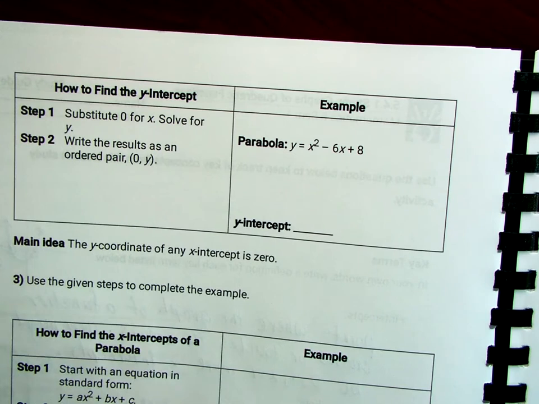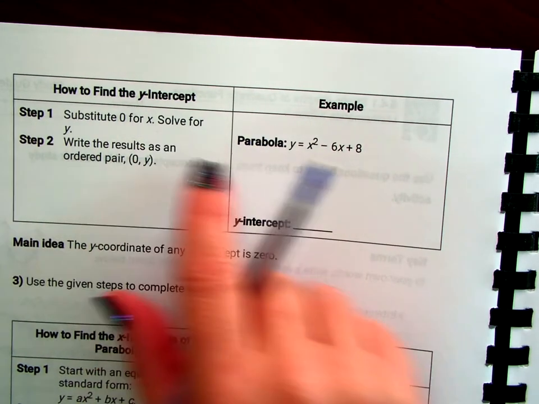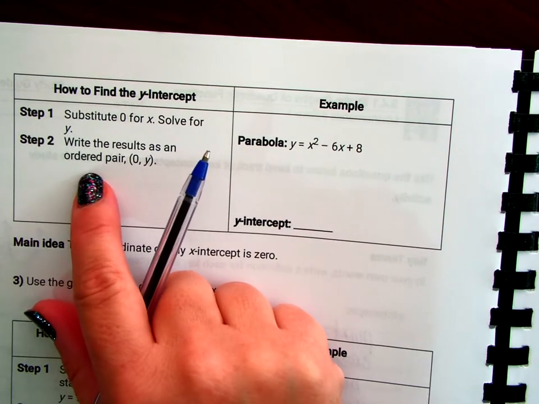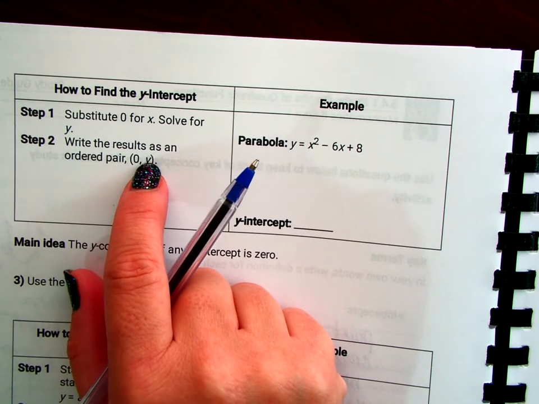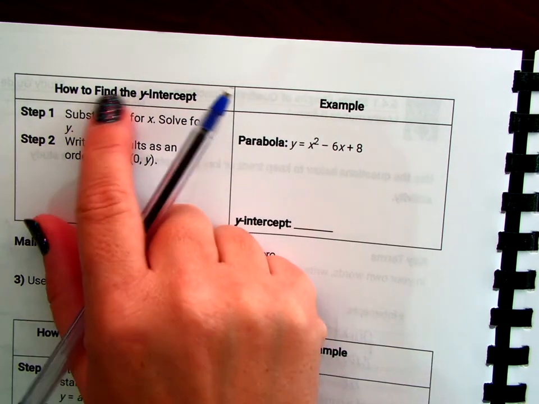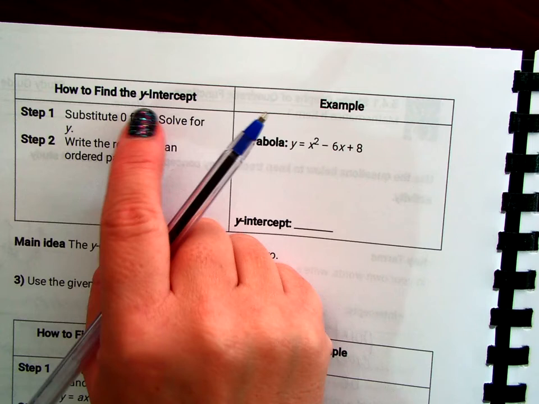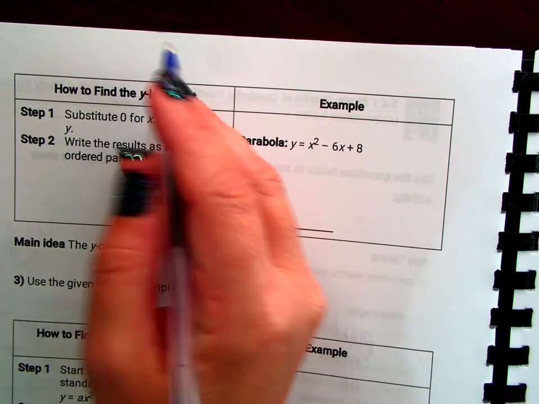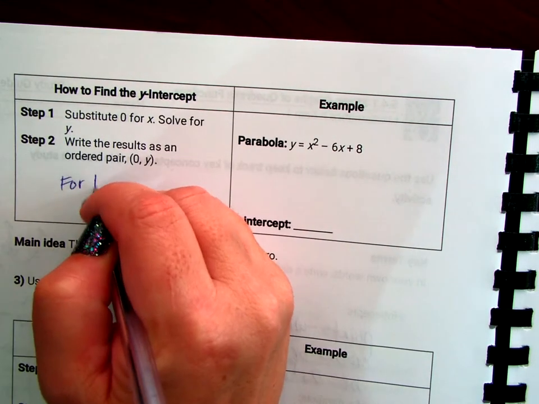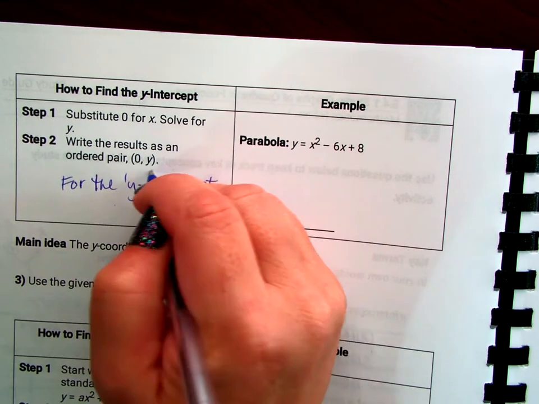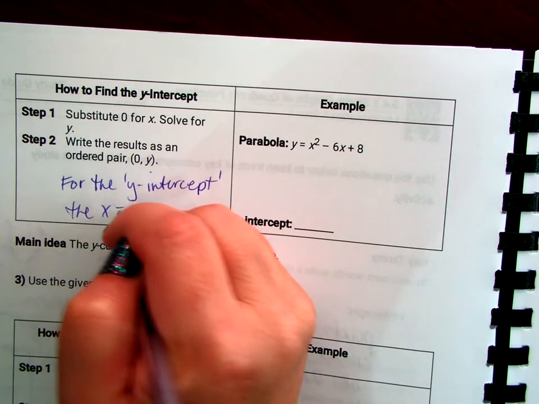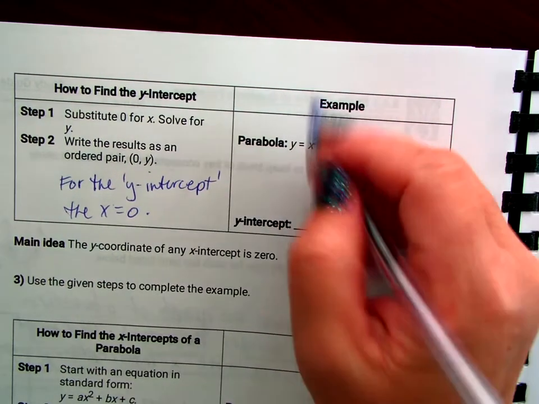All right. Substitute 0 in for x, solve for y, and write the results as the ordered pair 0, y. What are the steps for? How to find the y-intercept. Remember how Ms. Sanchez sings? For the y-intercept, the x is 0. For the y-intercept, the x is 0. So here we go.